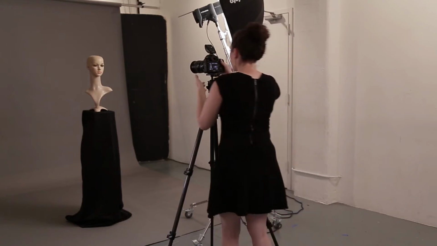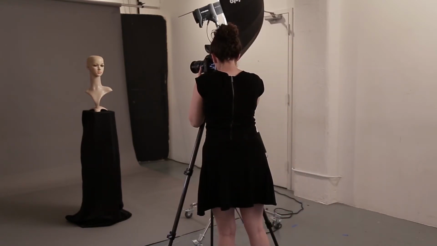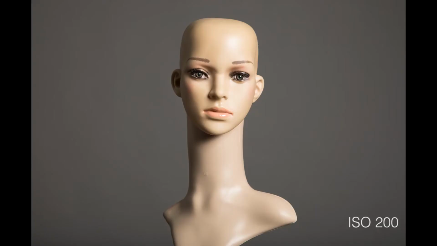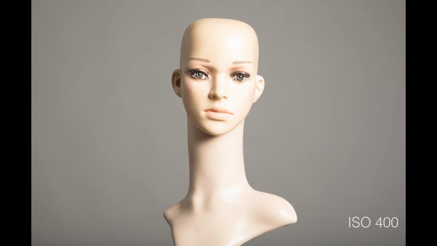But let's say for whatever reason the image is a little bit dark. I can increase my ISO, and each time it's going to let in more and more light. I can go from 100, 200, 400. I feel comfortable going up to 1000. So let's just take a look at how I can open up the exposure, lighten it up a little bit by increasing my ISO. So this is 200 and 400. So this is another way I can control exposure.